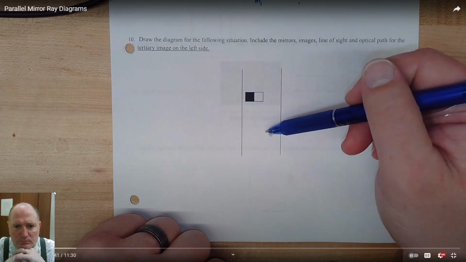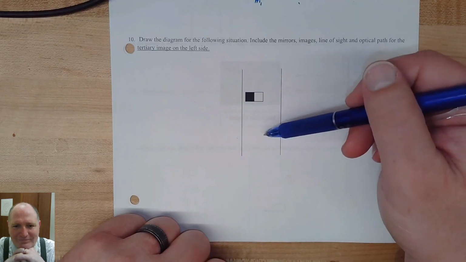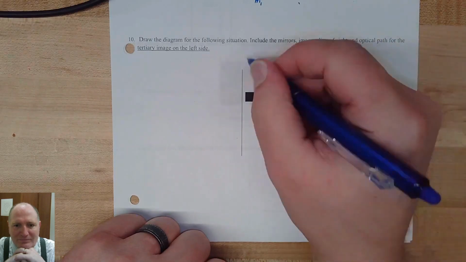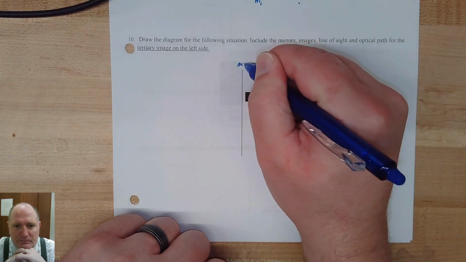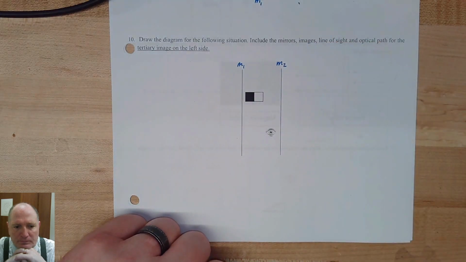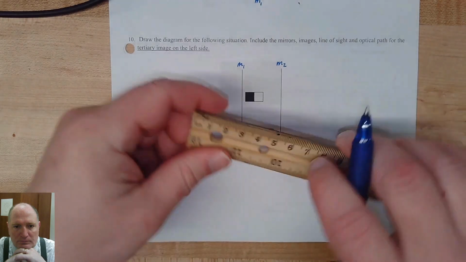The other thing we have is an eyeball down here. This represents you looking into this parallel mirror setup. We have mirror 1 and mirror 2. Now, the first thing I do with any of these is I reflect my mirrors in each other.